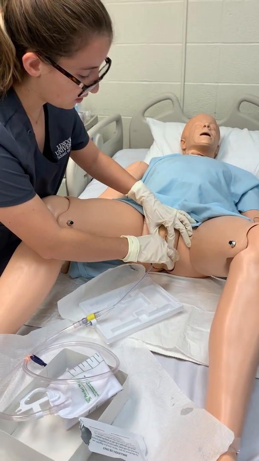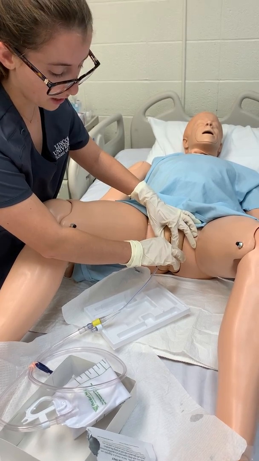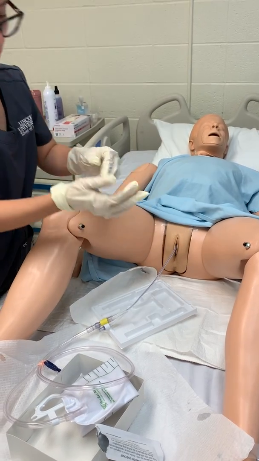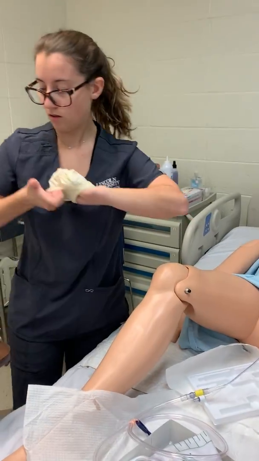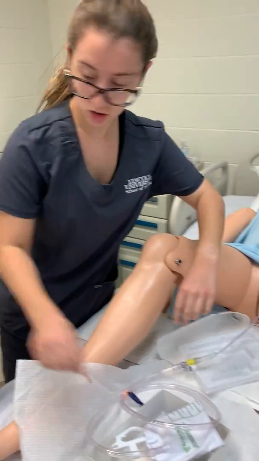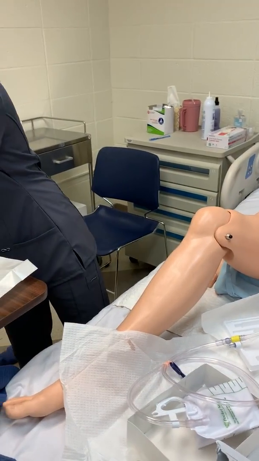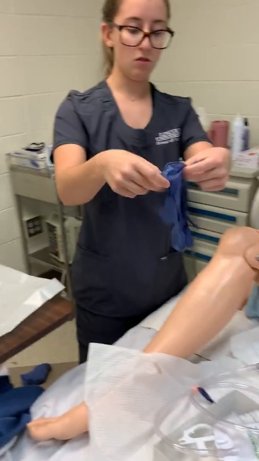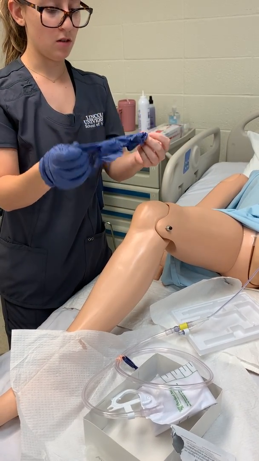So now that I'm done with that, I'm going to go ahead and just give a little tug on my catheter to make sure it's in place. Take off my gloves and attach. I'll apply clean gloves for this. And I'll secure my catheter to her leg, making sure that she still has enough room to move around so it's not too tight on her leg.